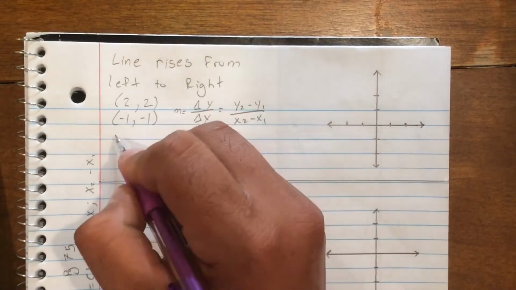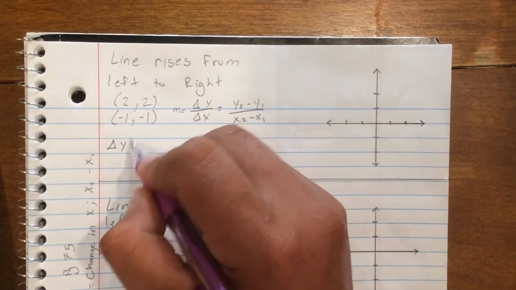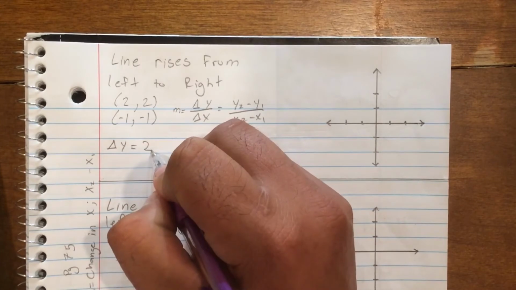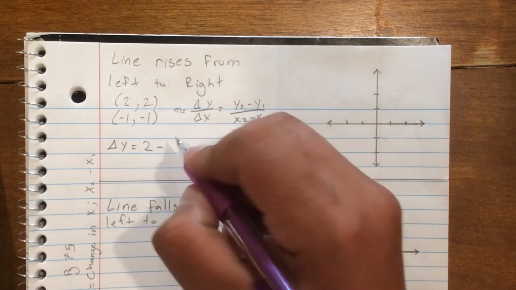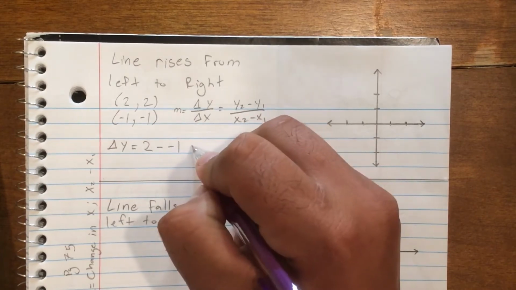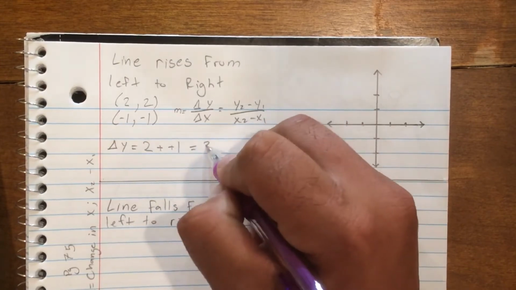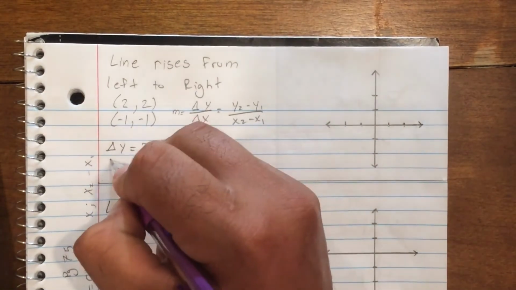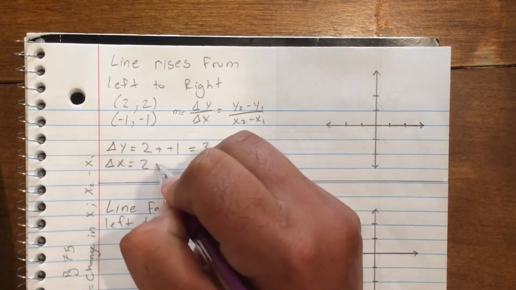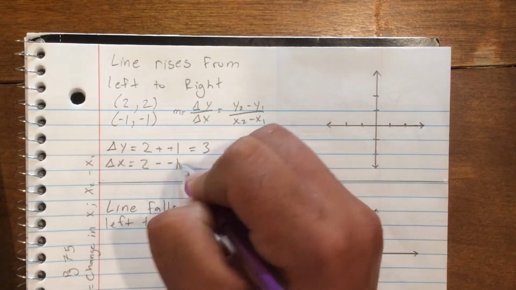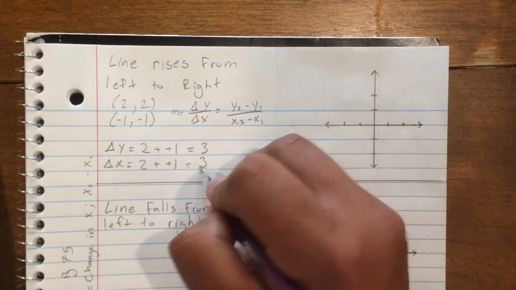So for this one, our delta y is equal to our y2, which is 2, minus our y1, which is -1. This is equal to 2 minus a negative makes plus a positive, 3. And then our delta x is equal to our x2, 2, minus -1, which is the same as the top. So plus a positive makes it 3.